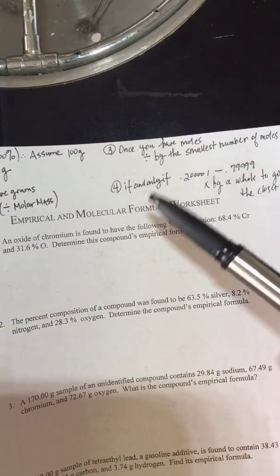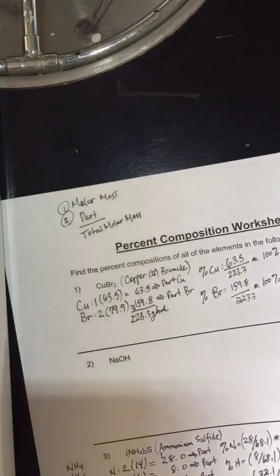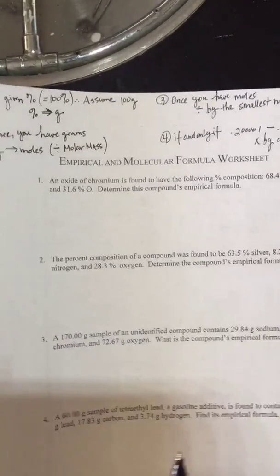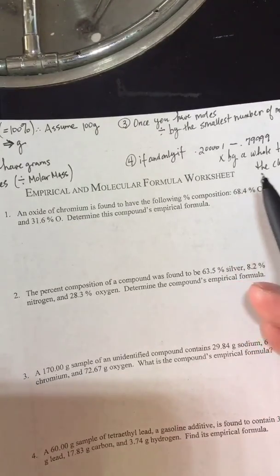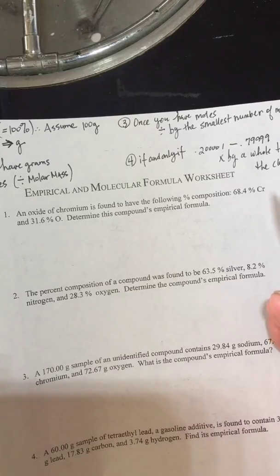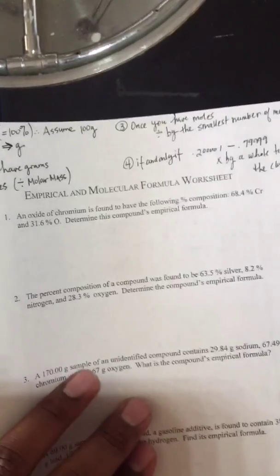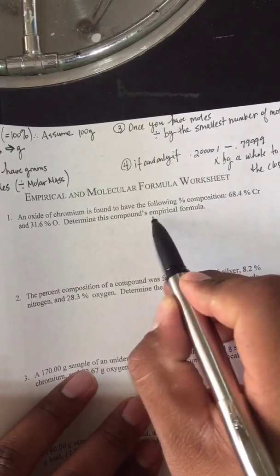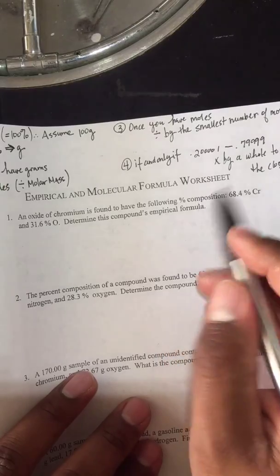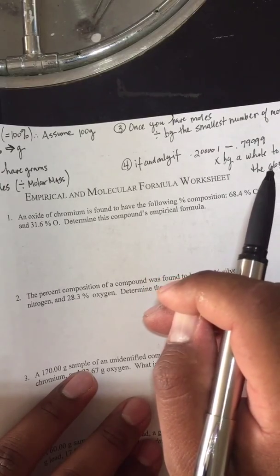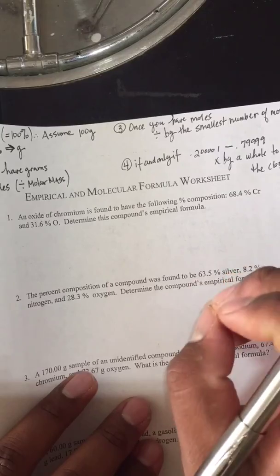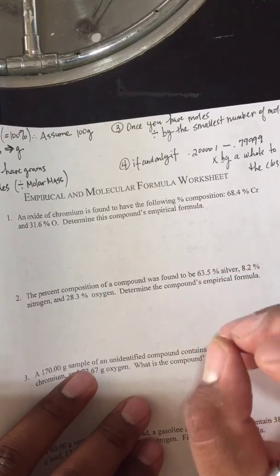So in the handout behind this page, we just did percent composition, and we figured out how to do percent composition. So now what we're going to do is find a formula. This empirical formula is the most simplistic, the smallest ratio available of atoms.